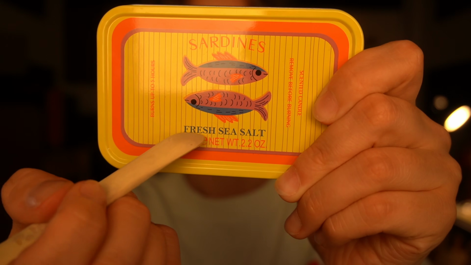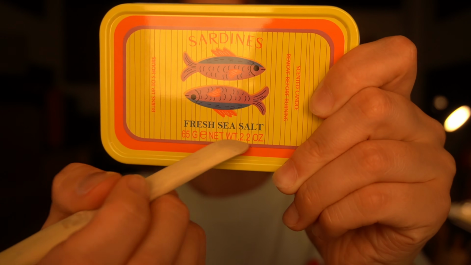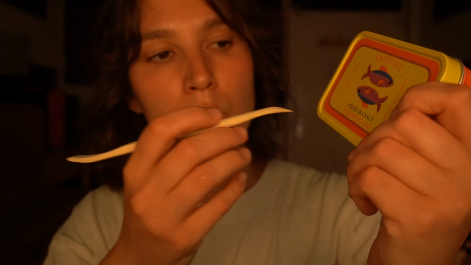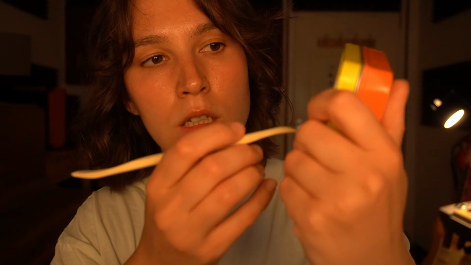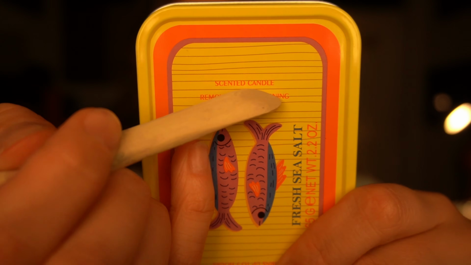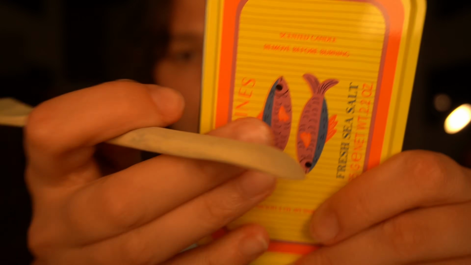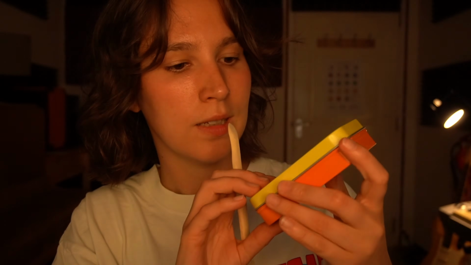Can you read those words aloud to me? Can you read them? Okay, good. It says fresh sea salt. And are you able to read these words? Are they too small? Okay. It in fact says scented candle.